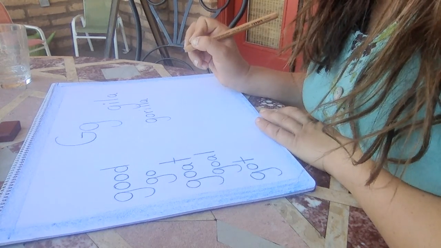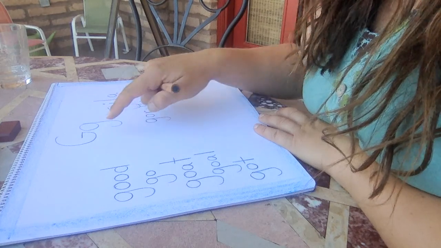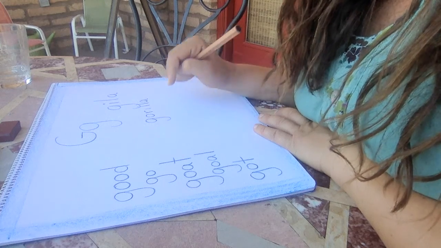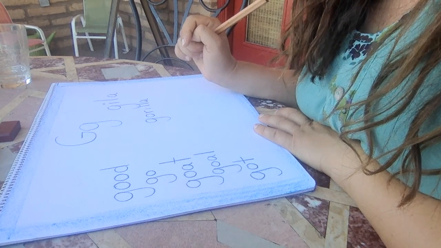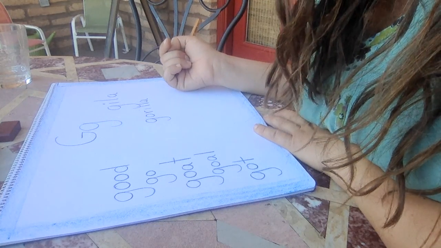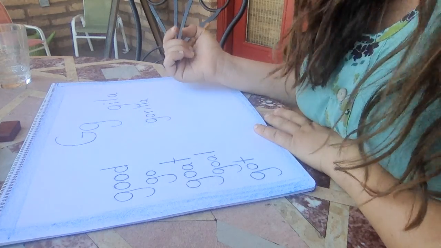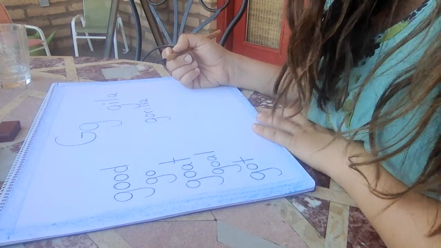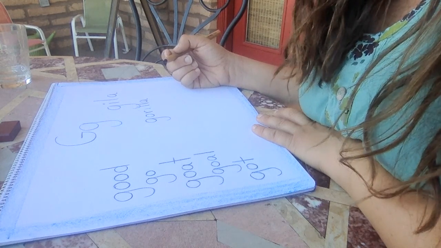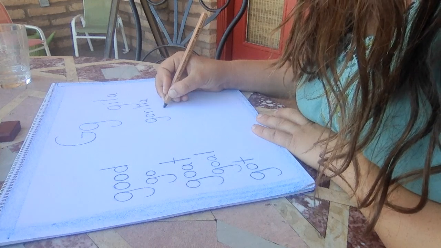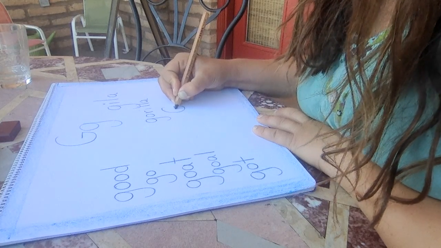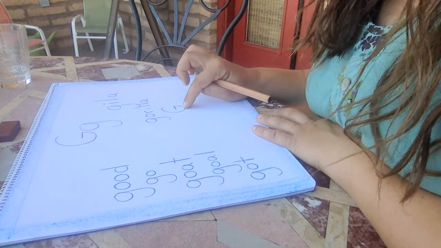Now sometimes, usually again, this G makes the G sound, but every once in a while it makes a J sound. Like in the word, well, this is a name, George. Let's write that name just for fun, because it has two J's that are G's. George. And because it's a name, we make the big letter G.